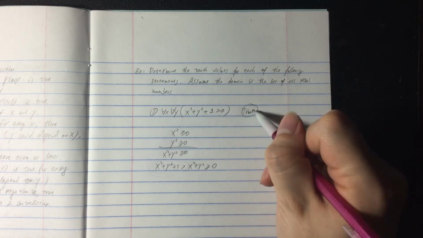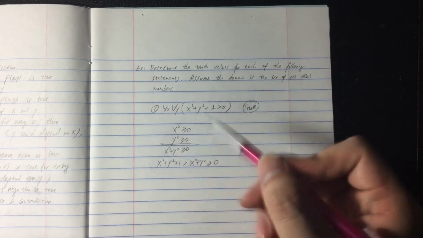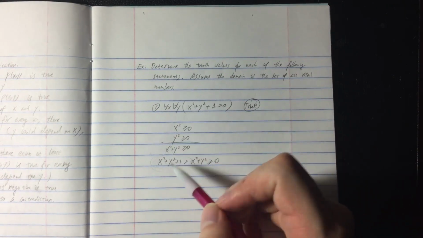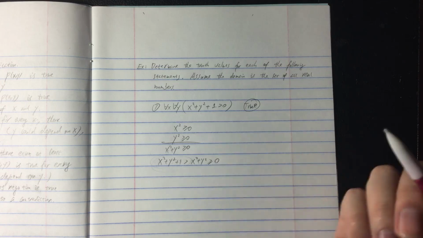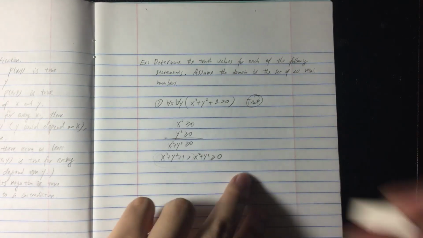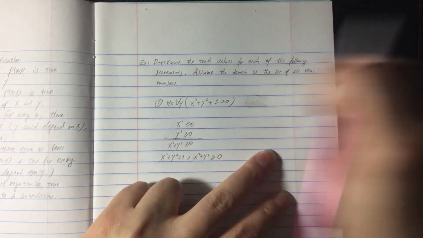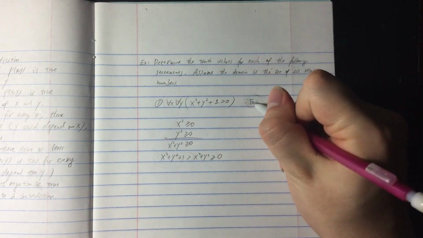This statement is true, since for every x, for every y, x squared plus y squared plus 1 is greater than 0. Since it's true for every x, every y, it's a true statement.